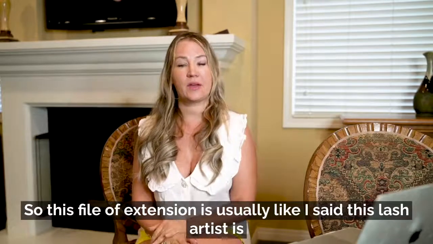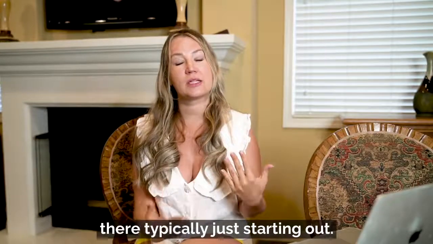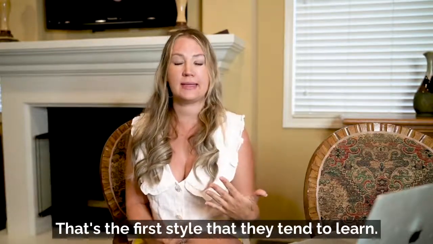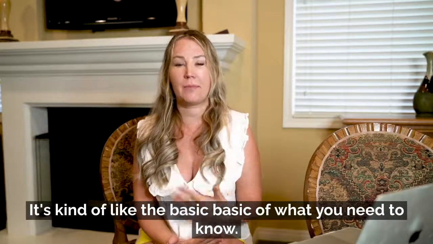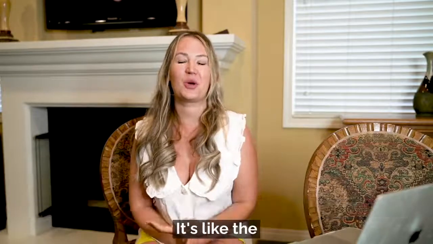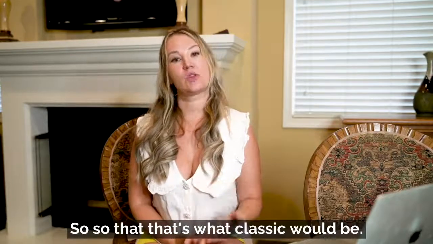Like I mentioned, it's usually one piece of lash extension to one natural lash. This style is usually for lash artists who are just starting out. It's the first style they tend to learn. It's the basics of what you need to know, the 101 of lash extensions.